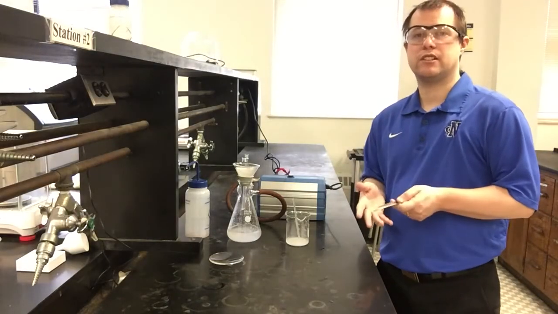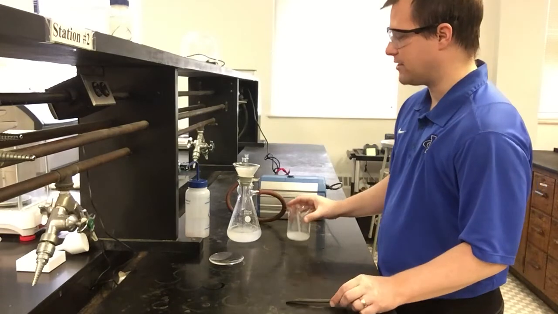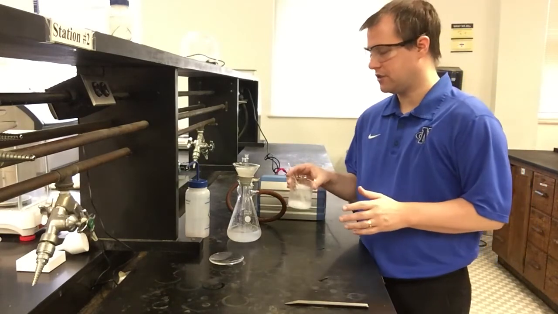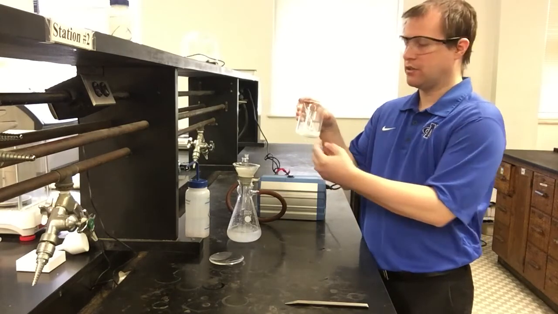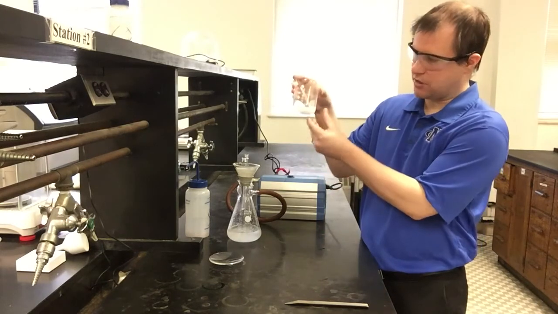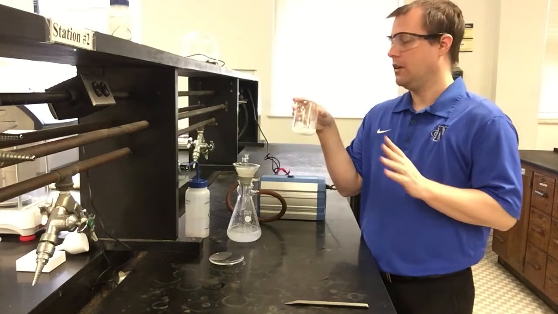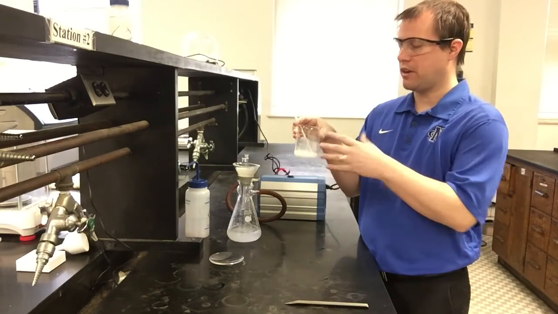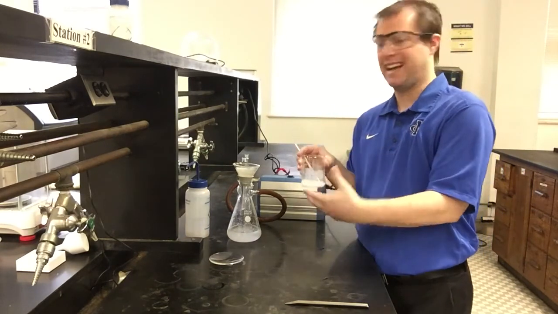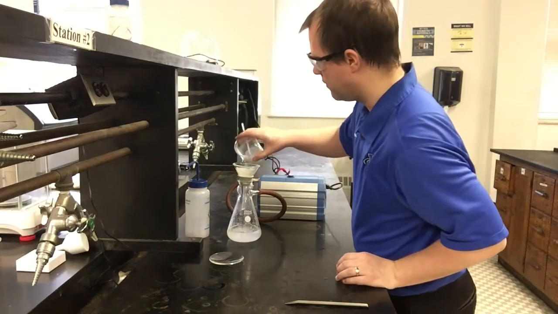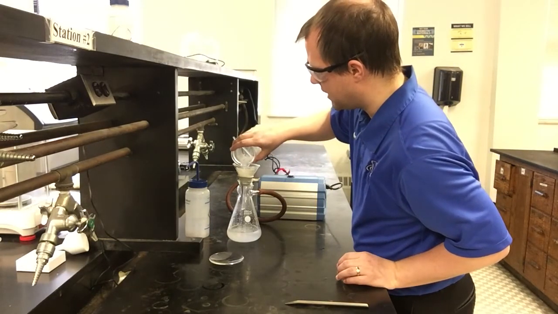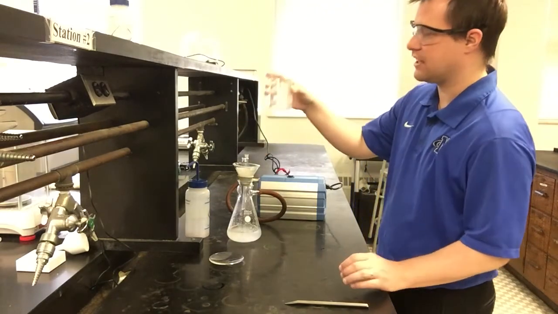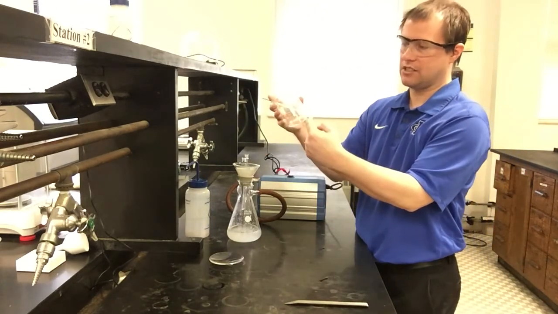All right, so as this filtration continues, I want to point out some other good habits as you're doing filtrations. As I'm getting to the end of this, you notice that until I swirled this solution, a lot of particulate had settled to the bottom. So what I'm doing here is mixing it up really well so that when I pour this, hopefully all the solid comes out into my filtration setup. That way I'm making sure I'm getting all of my solid, and I'm not leaving a bunch of it stuck in here. You can actually see a lot of the solid still stuck in here, right?